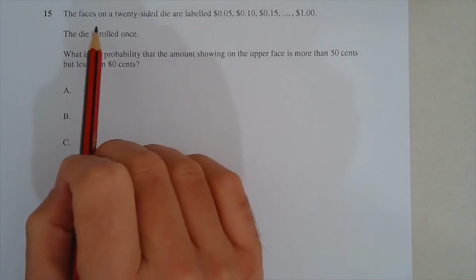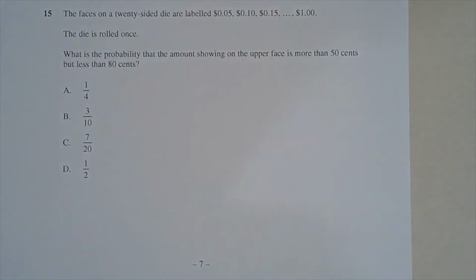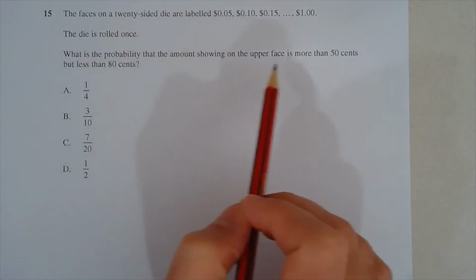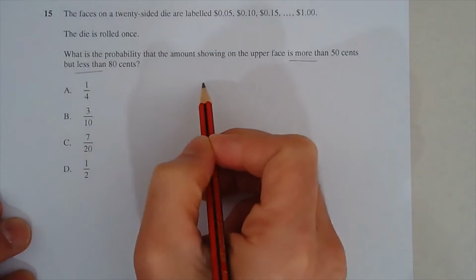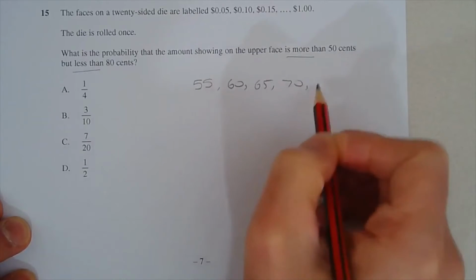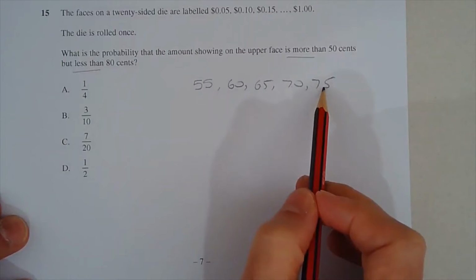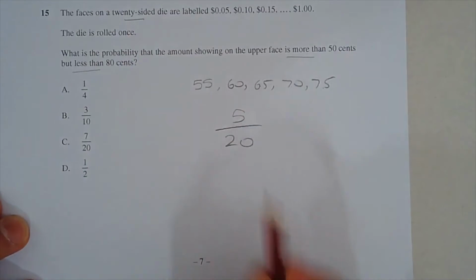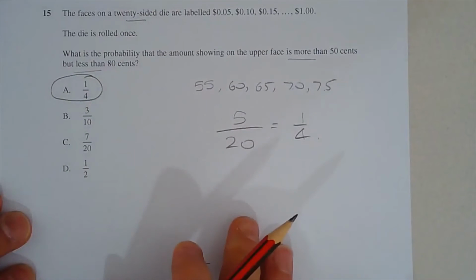Question 15. The faces on a 20-sided die are labelled 5 cents, 10 cents, 15 cents, and so on, up to $1. The die is rolled once. What is the probability that the amount showing on the upper face is more than 50 cents, but less than 80 cents? So more than 50 cents means 55 cents, 60 cents, 65 cents, 70 cents, and 75 cents. So 1, 2, 3, 4, 5 outcomes out of a total of 20, since it's a 20-sided die. 5 on 20 is just 1 on 4, so the probability is 1/4, option A.